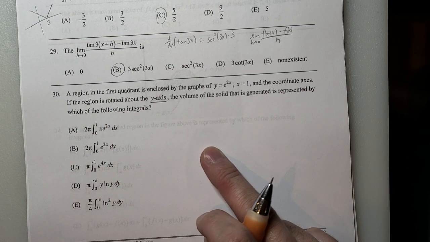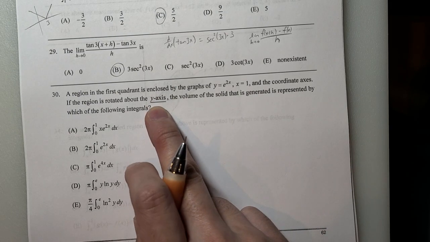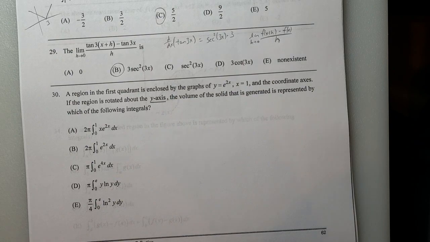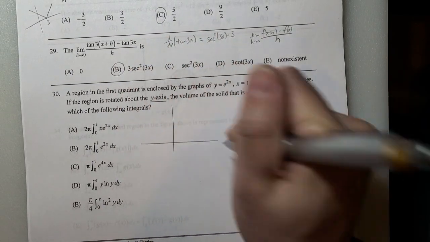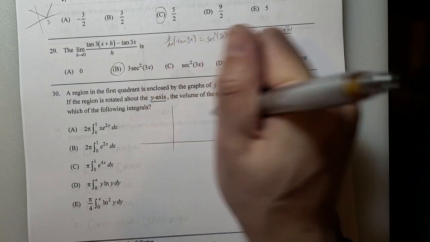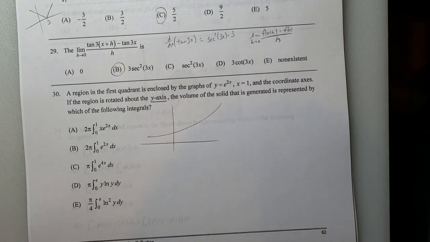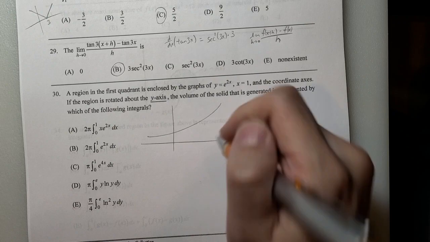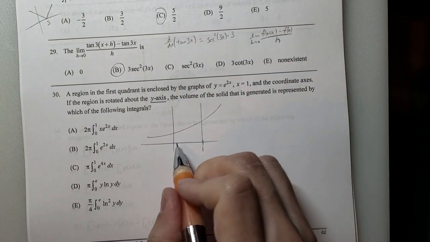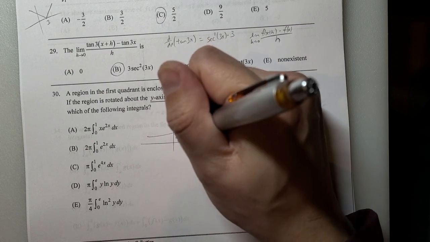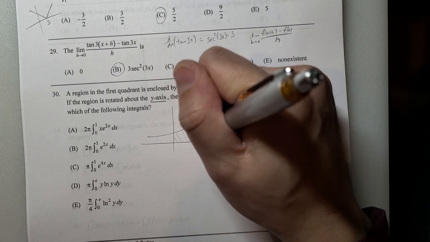This might use the shell method since it's even underlying y-axis. So if you know the shell method, well, let's sketch the region up first. e to the 2x, how does that look? Looks like this, right? x is 1 is somewhere out here. This is the line and the coordinate axes. So this would be our region, okay?